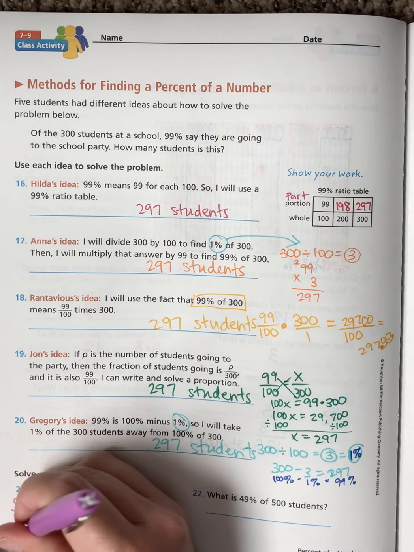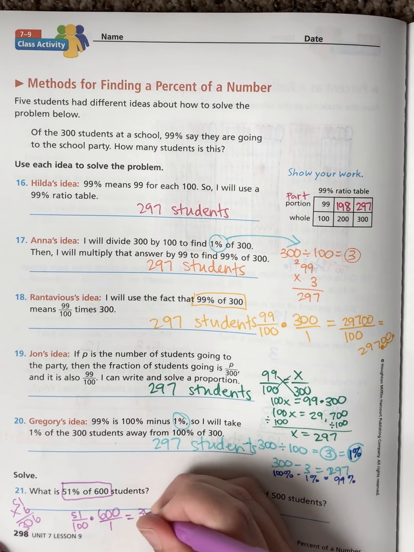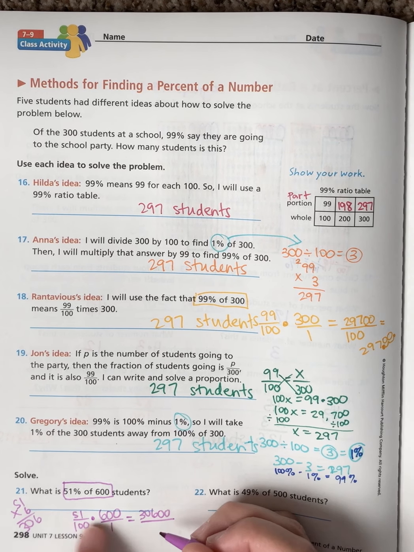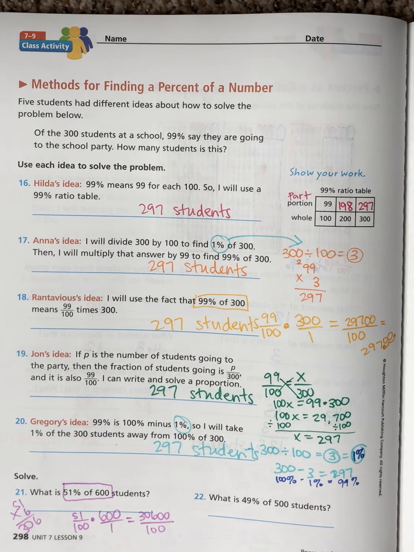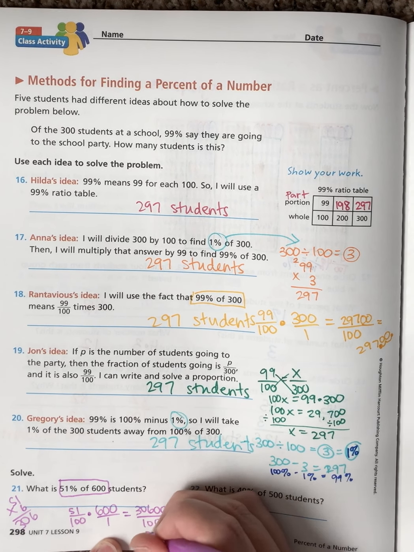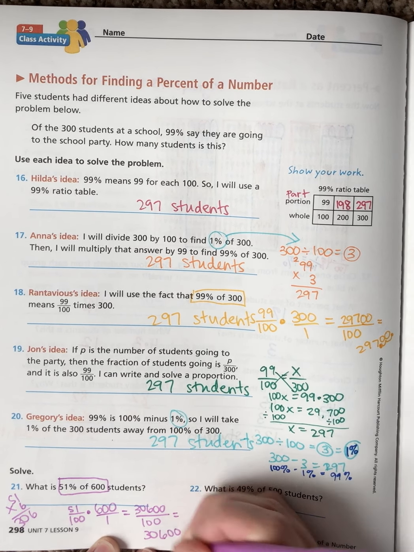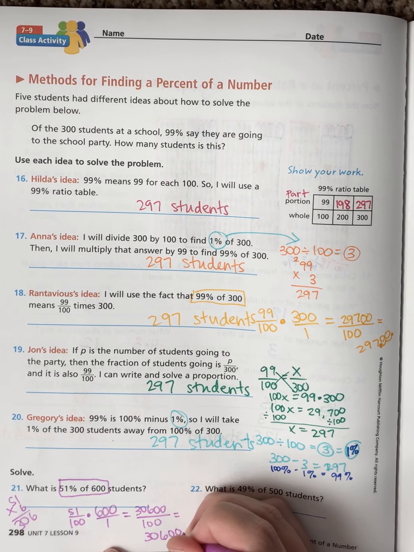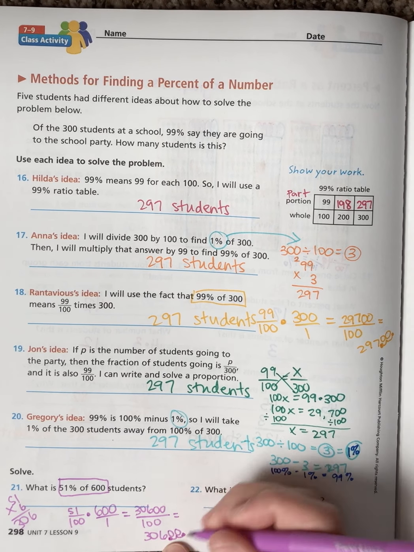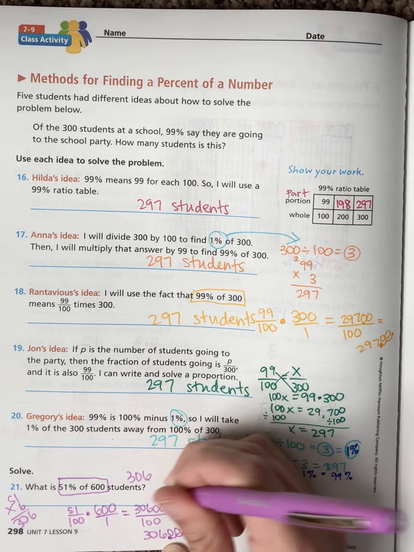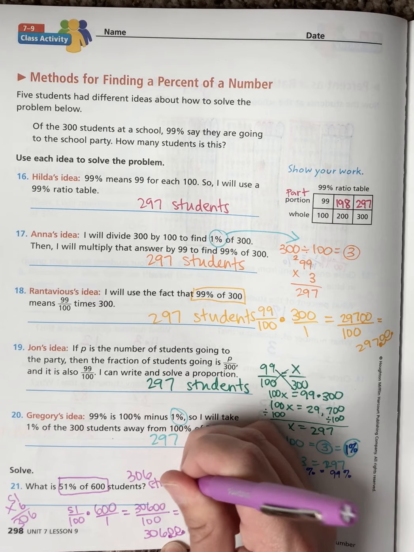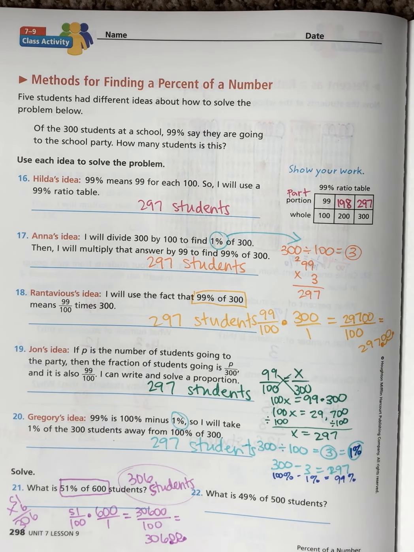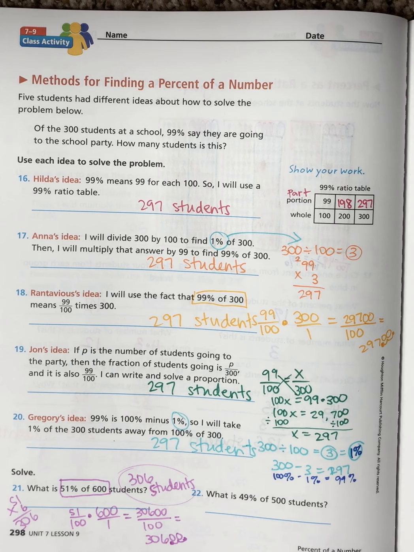So I get 306. Put 2 zeros on my answer. And then I can say 100 times 1 equals 100. So I know my answer is going to be 30,600, but then my decimal place, because I'm dividing by 100, moves 2 places to the left. So my final answer is 306 students for number 21. All right, last problem of the day.